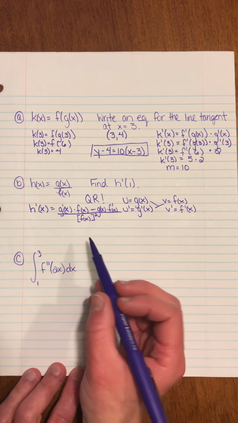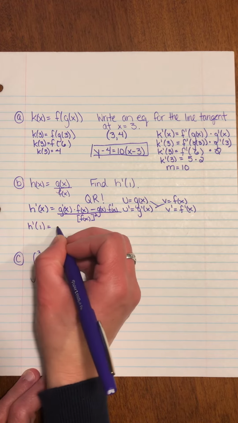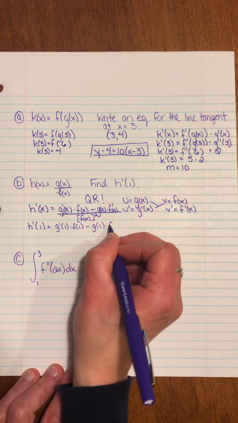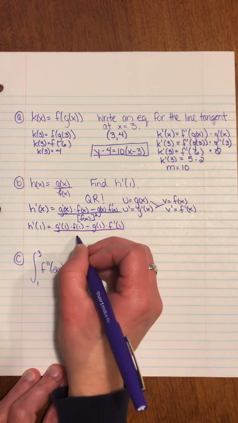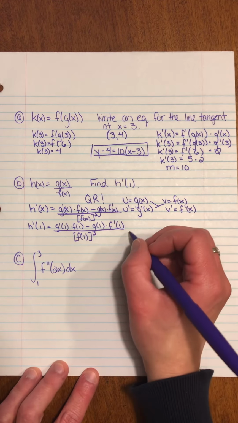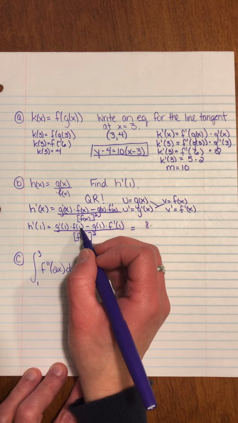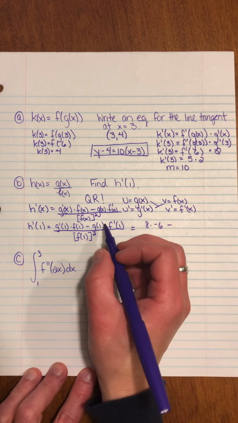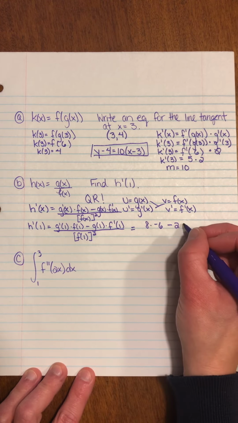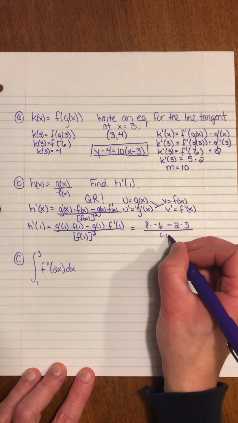All right, so now that's my equation for the derivative. I want to find the derivative at 1, so I'm going to plug in 1 to all these. h prime of 1 equals g prime of 1 times f of 1 minus g of 1 times f prime of 1, all over f of 1 squared. All right, so g prime of 1 is 8 times f of 1 is negative 6, minus g of 1 is 2, f prime of 1 is 3, all over f of 1, which is negative 6, squared.